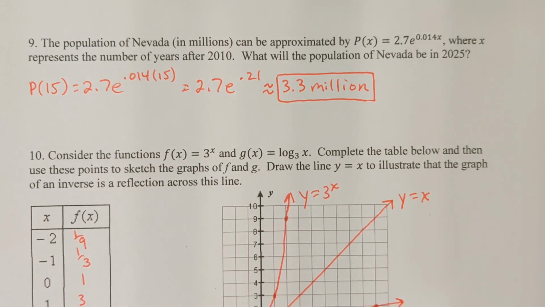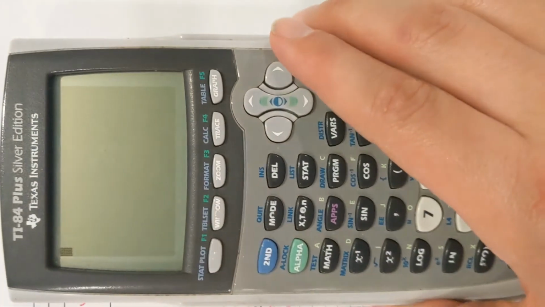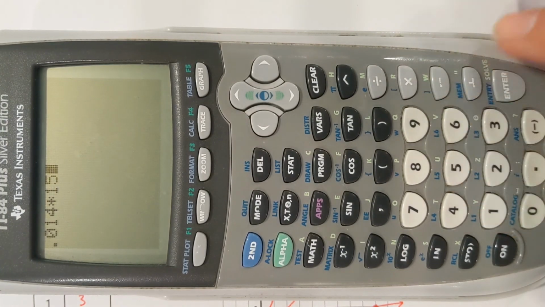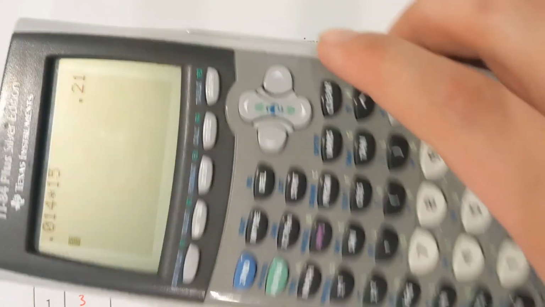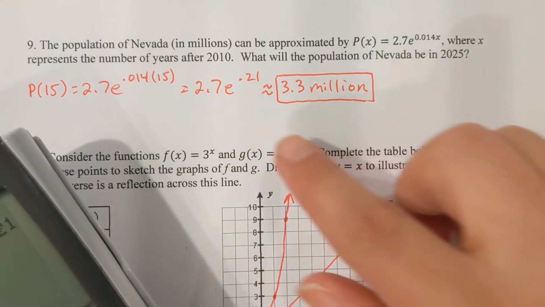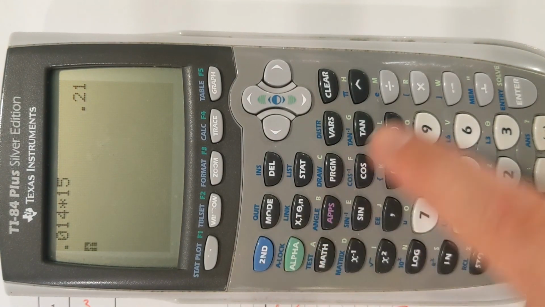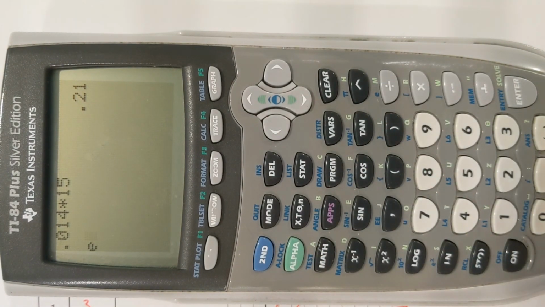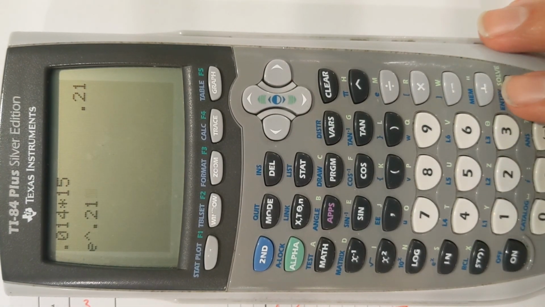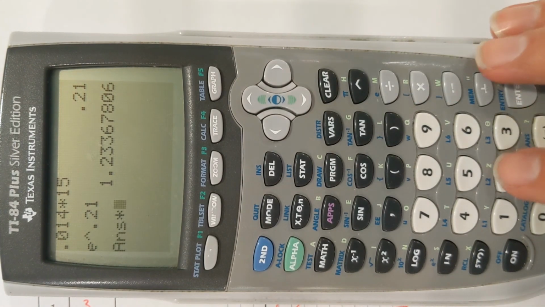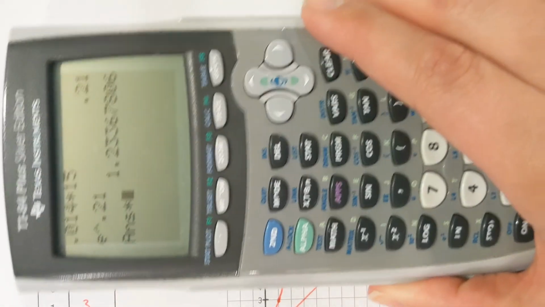calculator now. Okay, if you type in just the exponent first, 0.014 times 15 is 0.21. Okay, so then how I would type this in here is I would type in E. Here's if you hit second and then the division sign, that sets you up with E, and then to the power 0.21, hit enter, and then multiply that by what was it, 2.7.